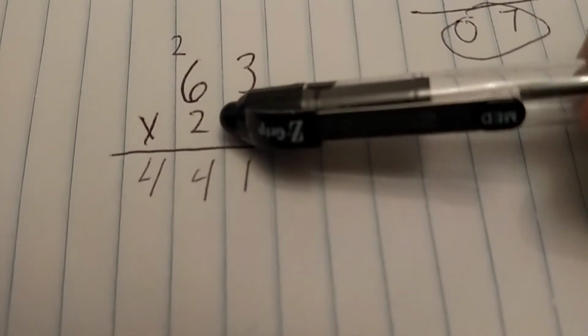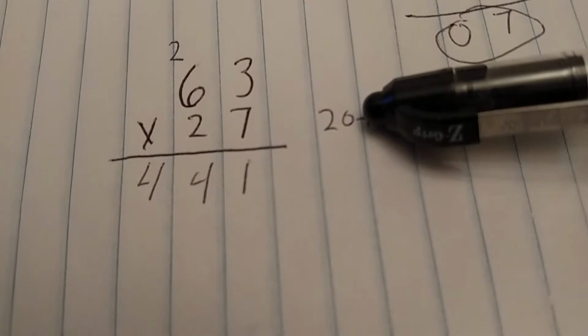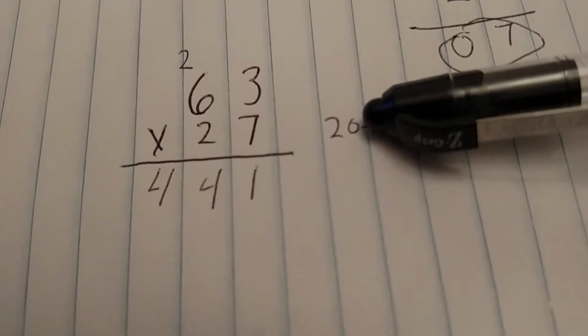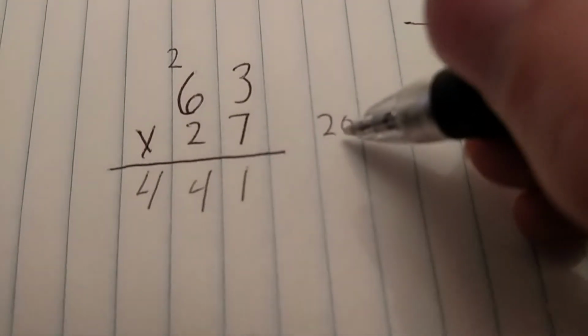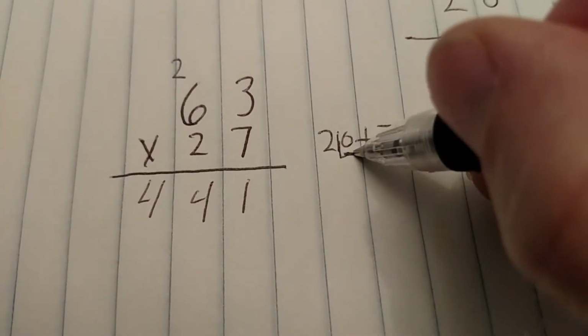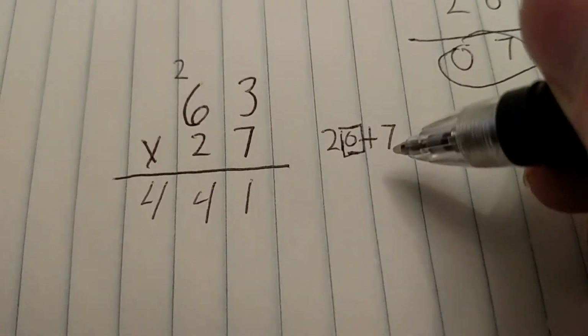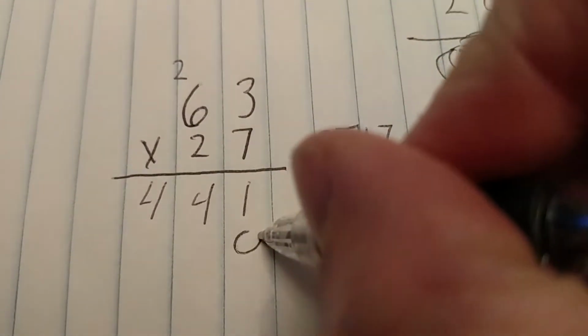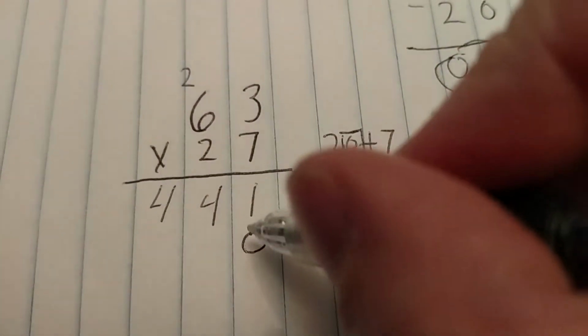Now we're going to go to that 2. But let's go back over here. It's not really 2, it's worth 20. And anything times 20 is 10 times bigger than multiplying by 2. So we're going to start with this 1, 0. We see 1, 0 right there in 20. So we're going to start our next row with 1, 0. So there's 1, 0 there. We're going to put 1, 0 there.